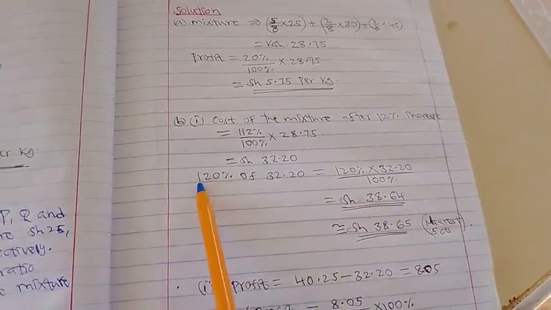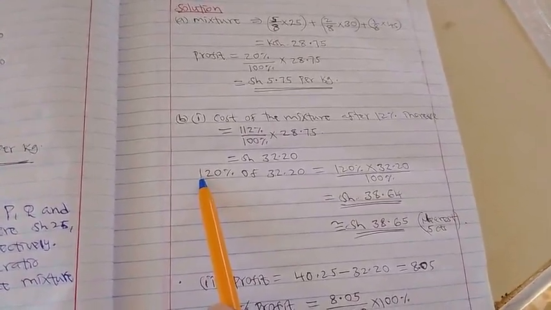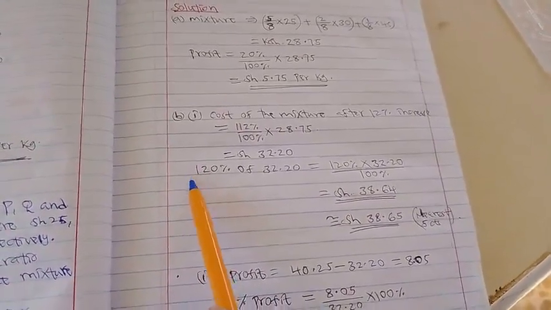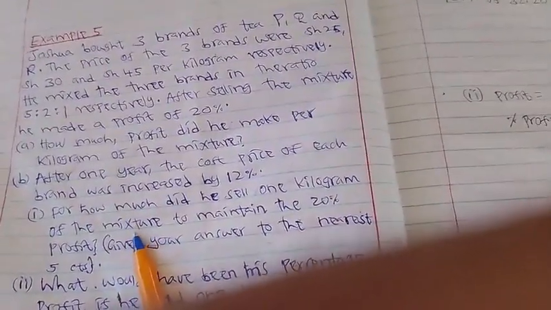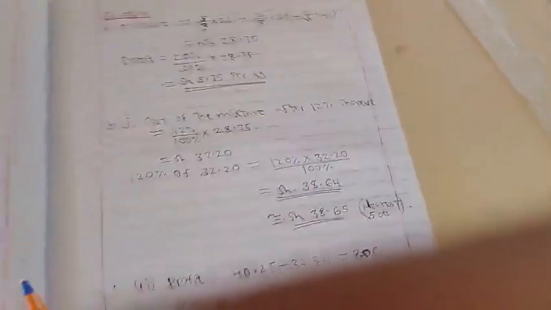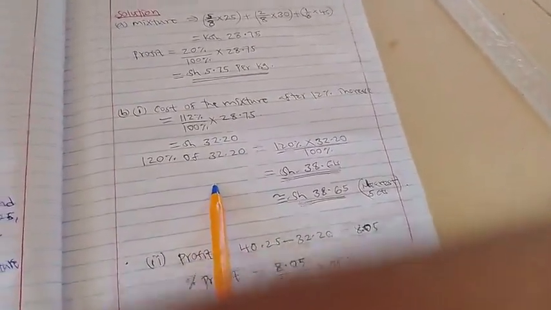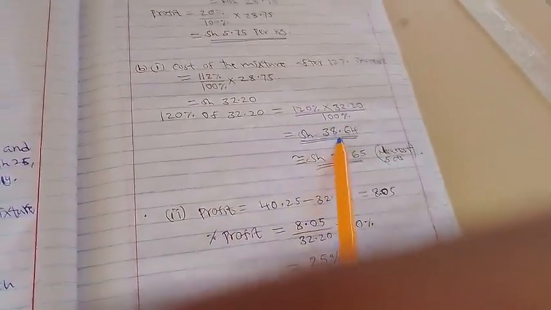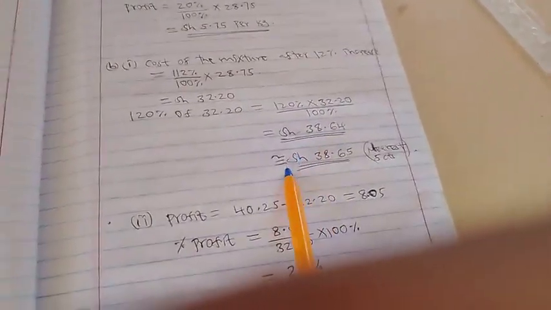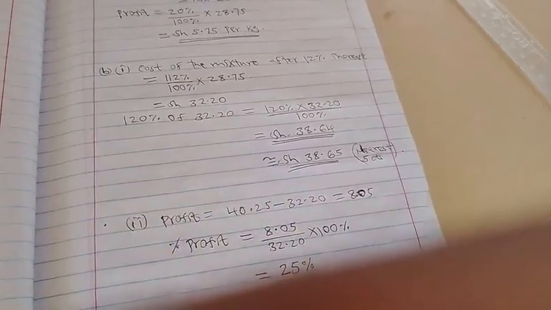Therefore, we have been told to find how much you will sell 1 kilogram of the mixture to maintain the 20% profit. Now, the price of the mixture should be 32 shillings and 20 cents when the prices are changed. Now, 120% of the same will be 38.64. Therefore, that's the price at which he was to sell the mixture to maintain a profit of 20%.